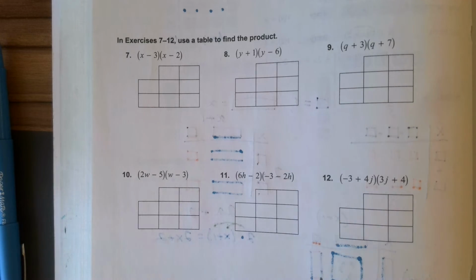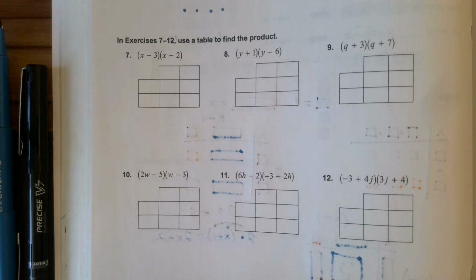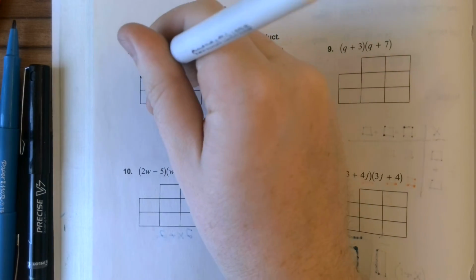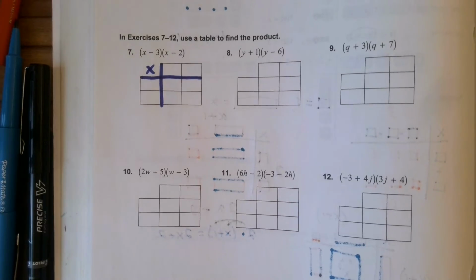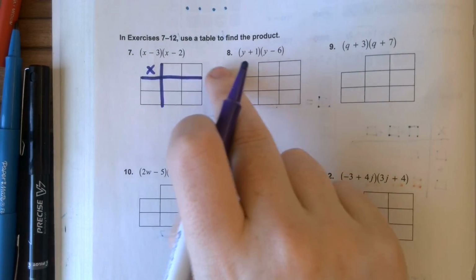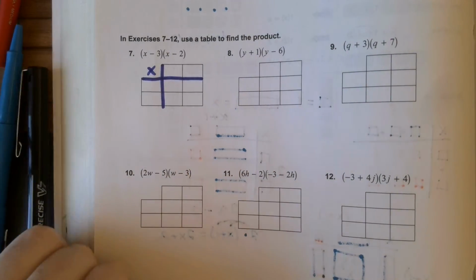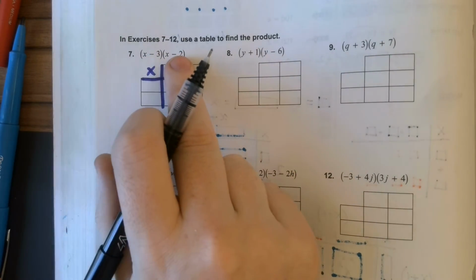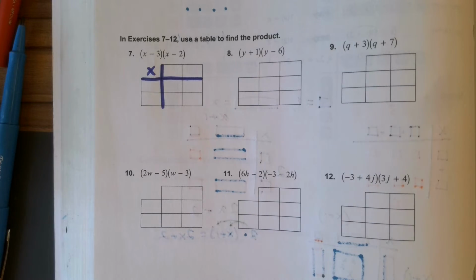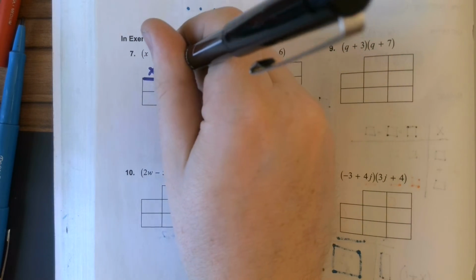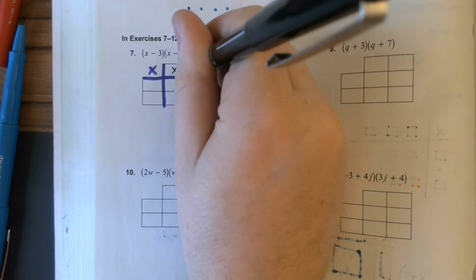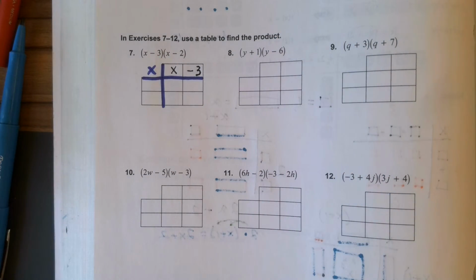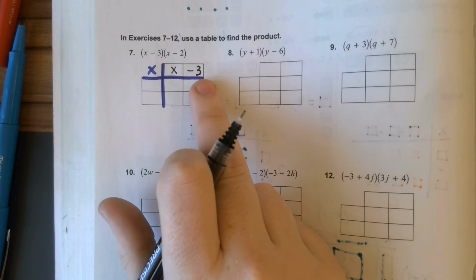In order to use the table method, keep in mind this is basically just another array. In fact, it might be even more clear if I draw these lines here. All we're doing is we're multiplying something across the top by something across the side. What we're multiplying is x minus 3 times x minus 2. So to use the table method, you want to make a table with as many rows and columns as you need, such that each row and column fits one term, one monomial.